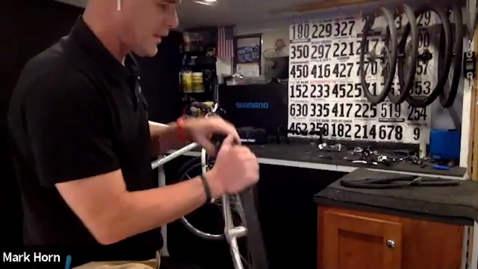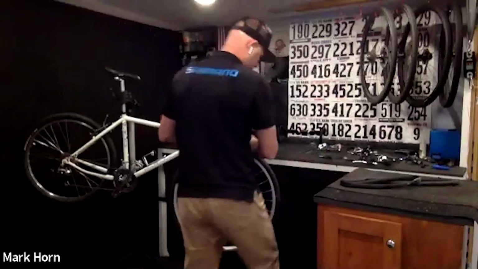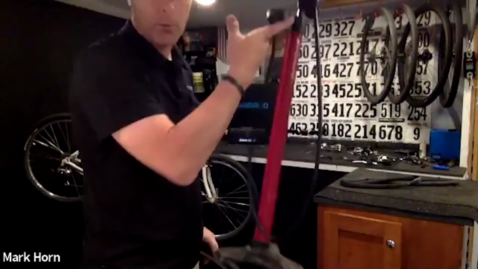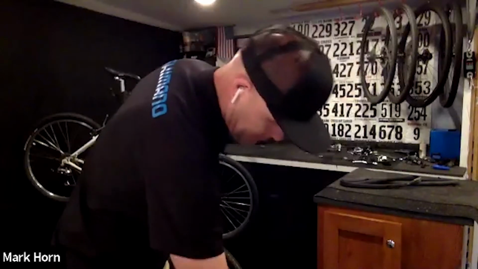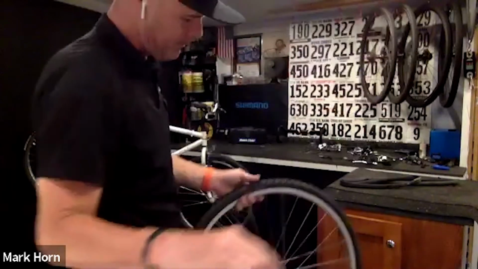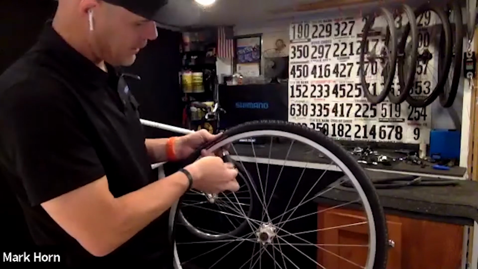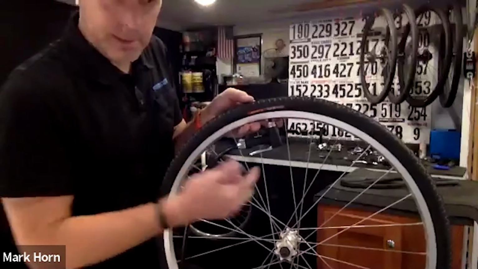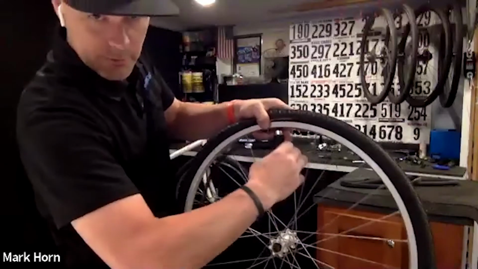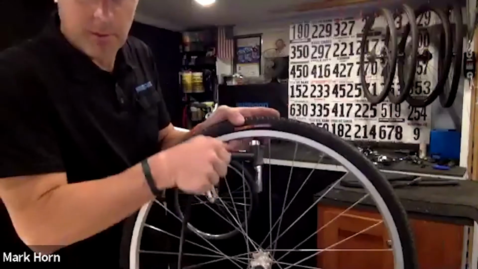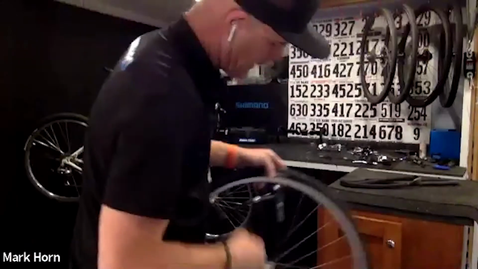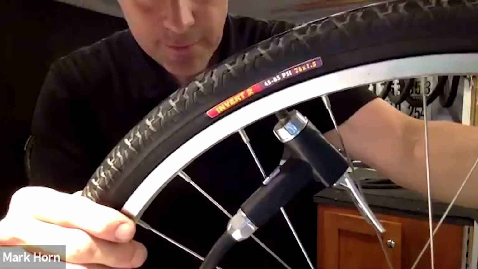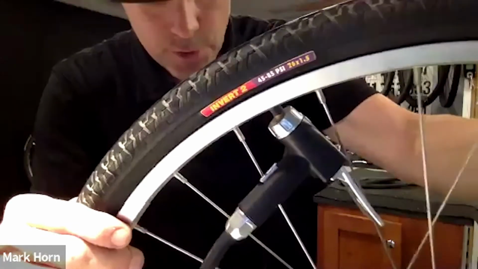Let's talk about inflation. Not financial inflation, but pumping this up. So I have here a floor pump in my shop. Out on the road, you're not going to have one, but we'll just say you're at home and you have a floor pump. Put the pump head on the valve, and then I open this lever to kind of lock that pump head onto that valve. And then pressure range, right? So we have that 45 to 85 PSI range.